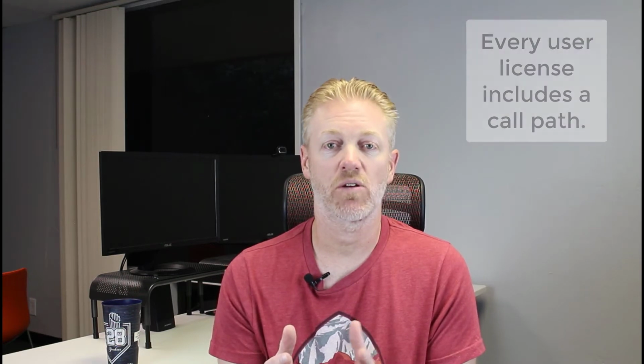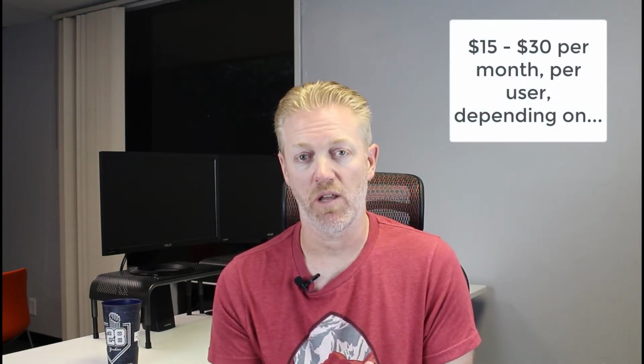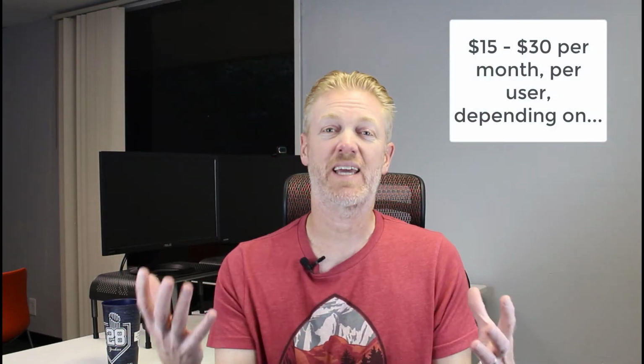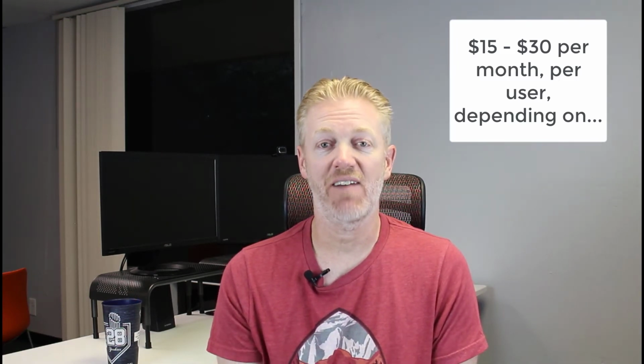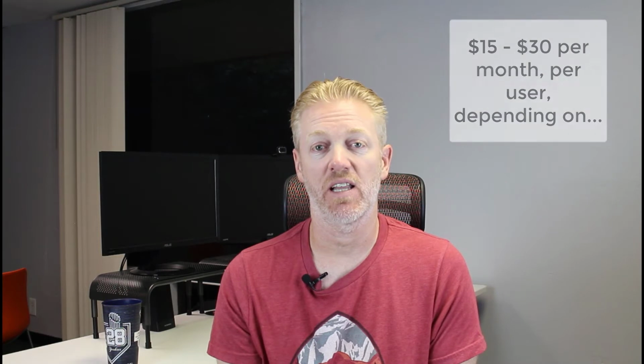The pricing is typically between $15 a month per user to around $30 per month per user. Why such a big gap? Well, number one, it depends on your volume discount. If you have 5,000 users, you're obviously going to get a lot lower pricing than if you have 5 users. So volume discount will factor in, as well as feature needs.